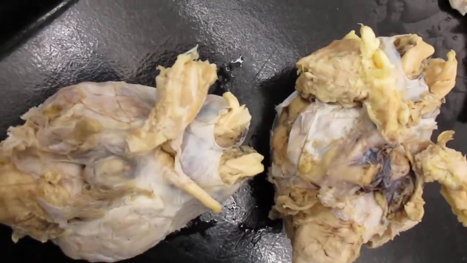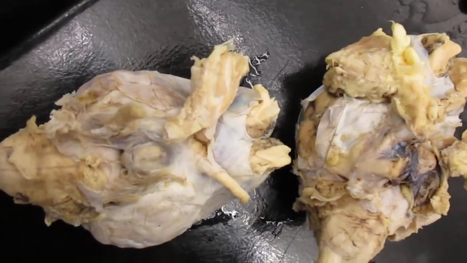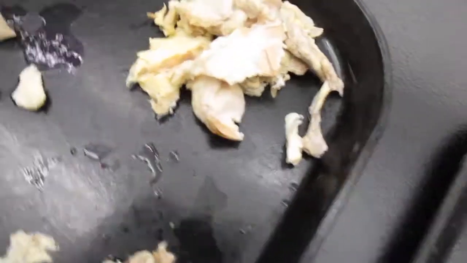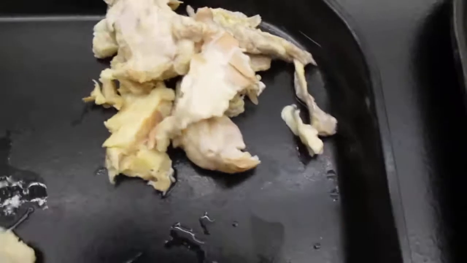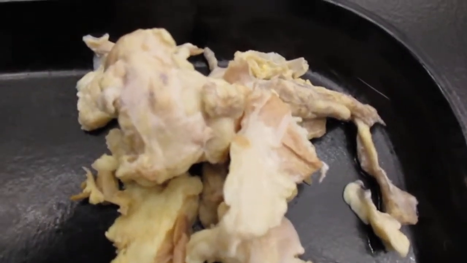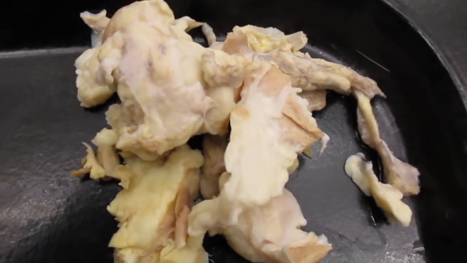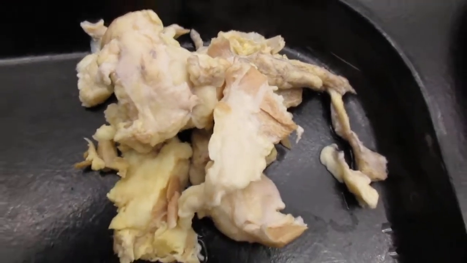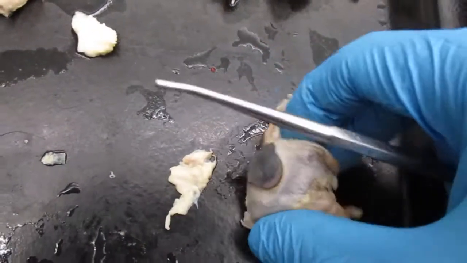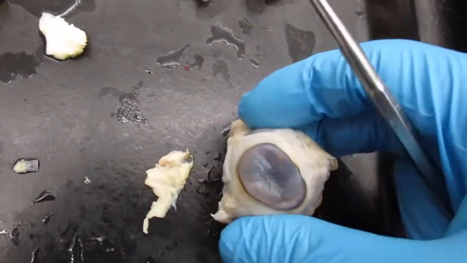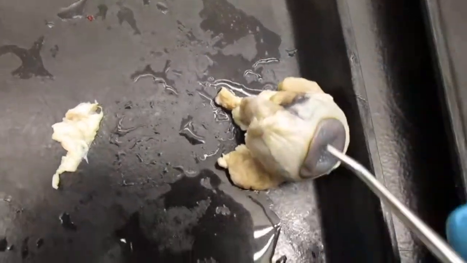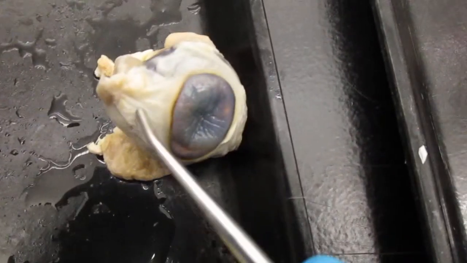This is the inferior surface of the sheep brain. Okay? Now if you look right here in this glob of fat and extrinsic eye muscles, I've removed all that material, and you can see the sheep eye right here. So you notice the white part of the eye is the sclera. So here's your sclera right here, white part.